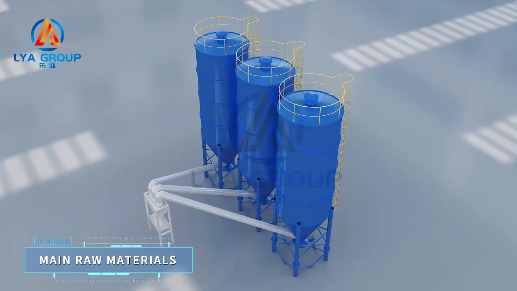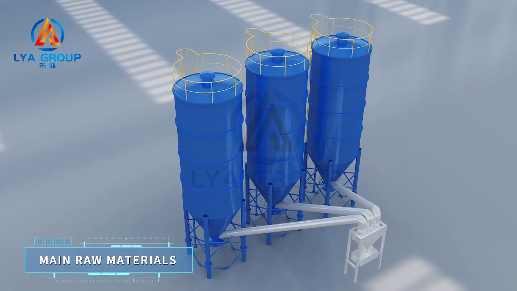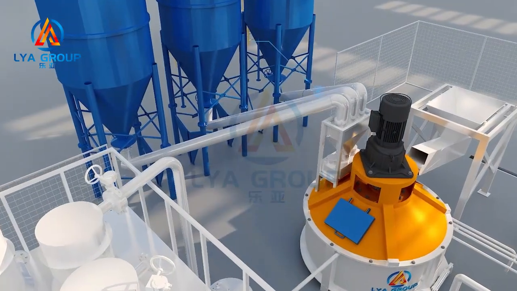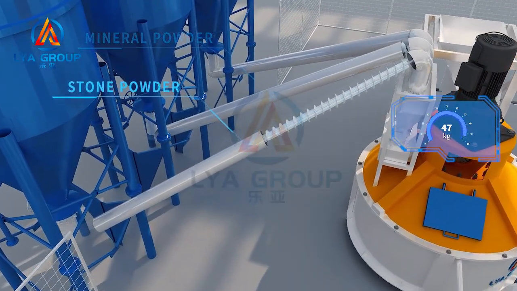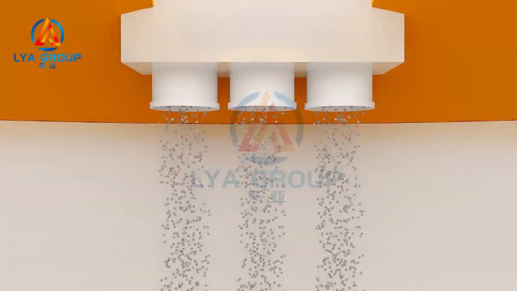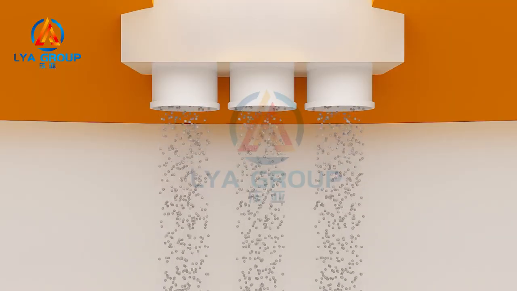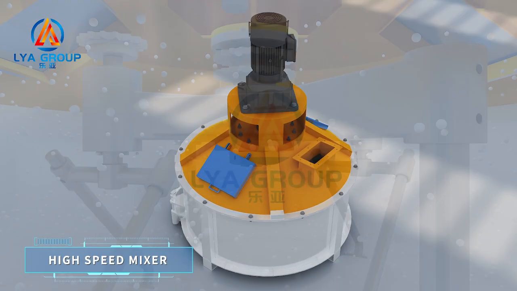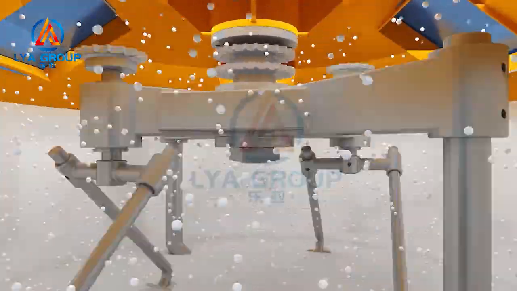Automatic raw material weighing system. The 3 different powder raw materials, silica sand, mineral powder, stone powder, are weighed according to their required weight, and the weighing error is accurately controlled within ±10 grams, and then transported to the high-speed mixer weighing hopper through a screw.